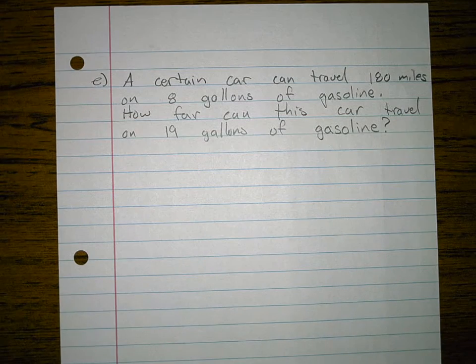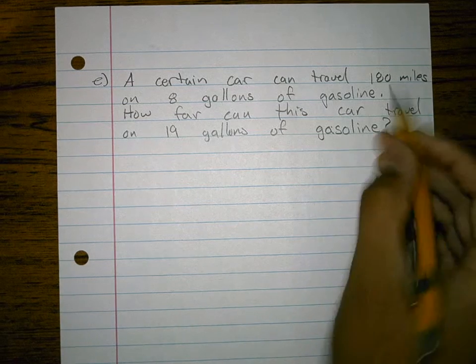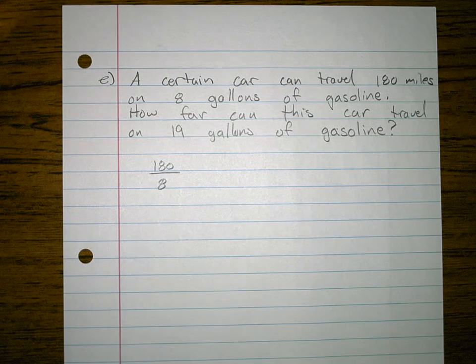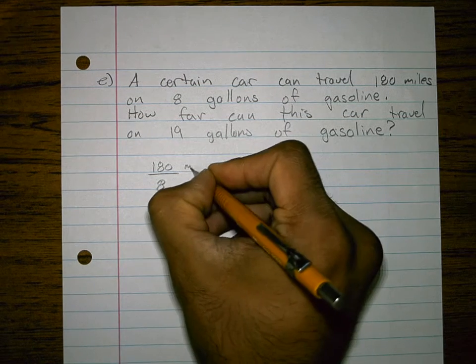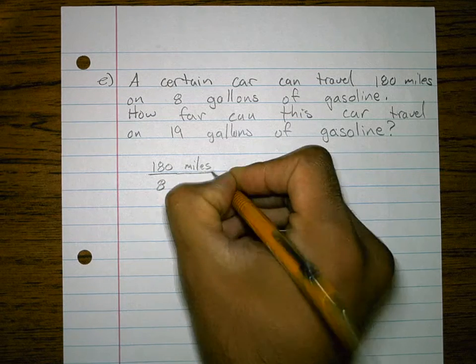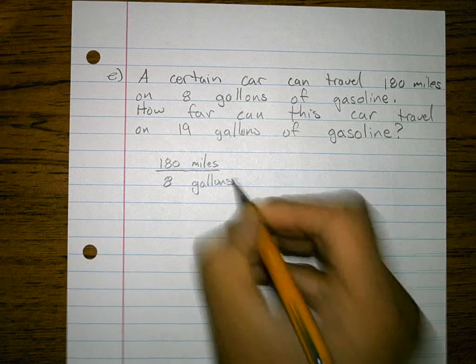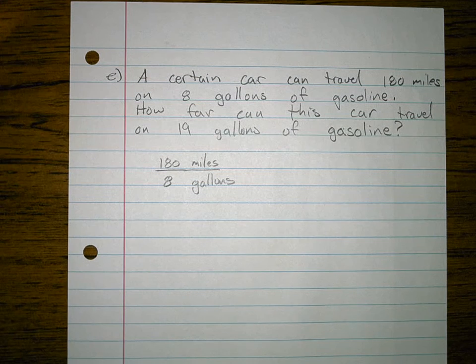A certain car can travel 180 miles on 8 gallons of gasoline. How far can the car travel on 19 gallons of gasoline? All right, so I got to set up my ratio, the one that I know to be true. So looking at this, I'm going to say 180 miles over 8 gallons. And if I want, I can go ahead and label those just to help myself understand what I've got. Okay, so there's my ratio that I'm going to set up.